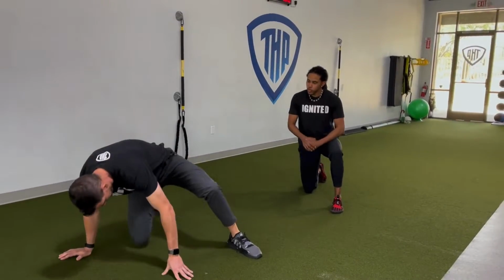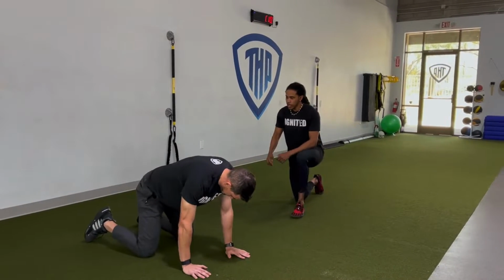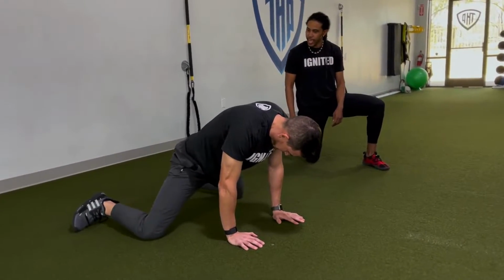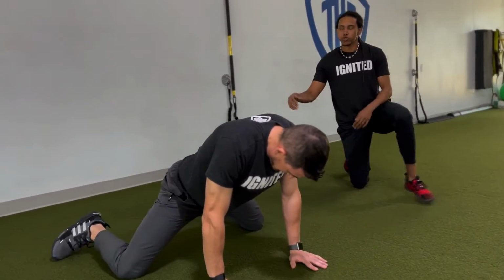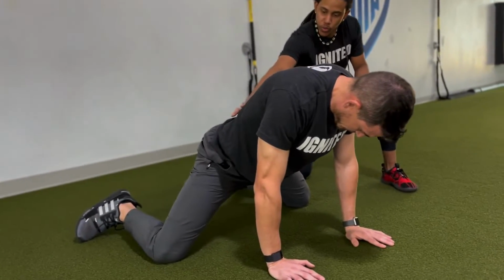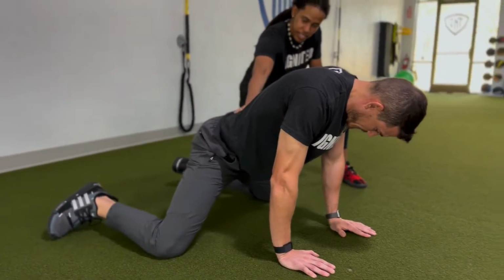So he's going to get into the quadruped position. Again, he's going to get his knees as wide as he can tolerate with his feet as flat as he can. And again, nice neutral spine here. As you can see, he already kind of wants to arch. So we're going to make sure that we're getting his spine nice and neutral here.